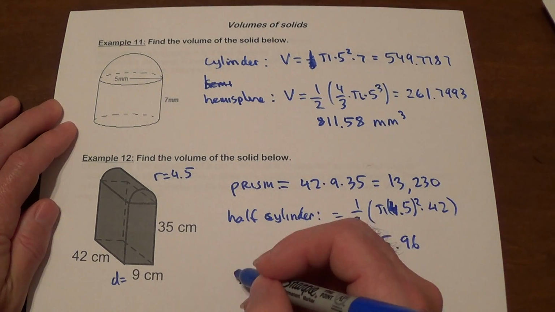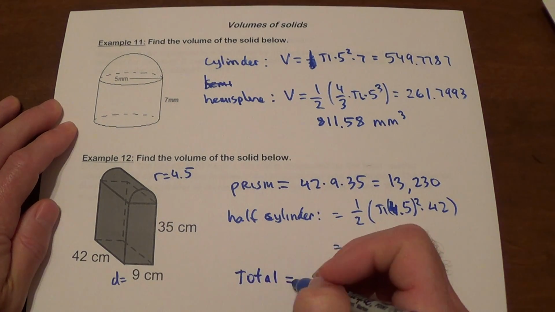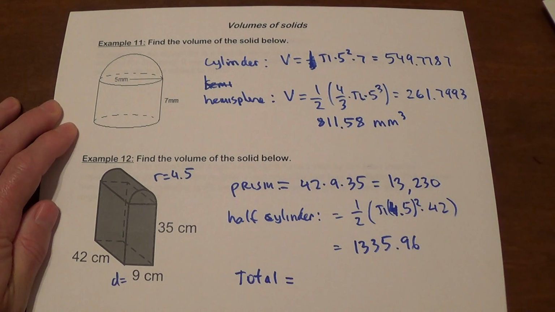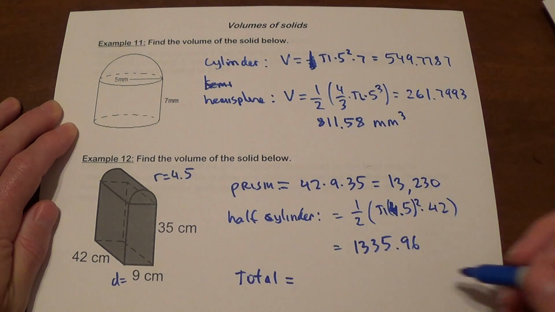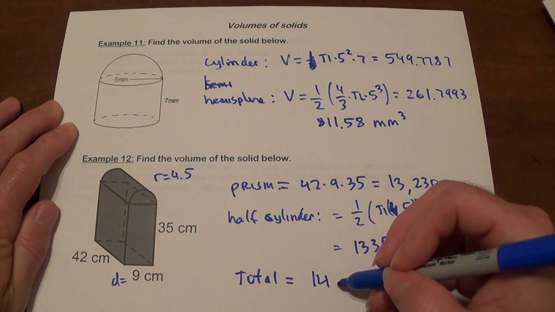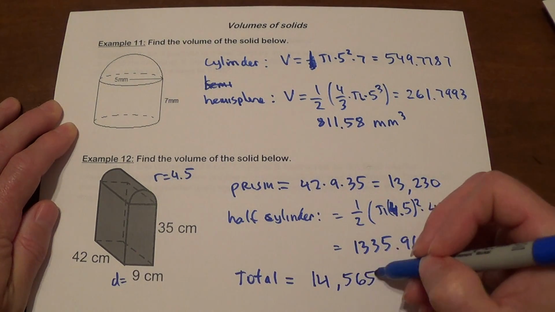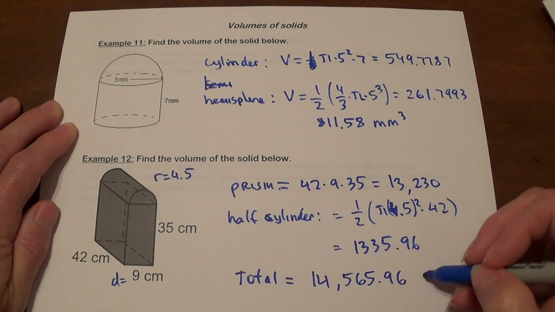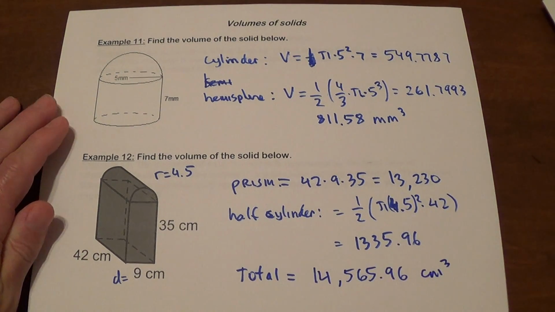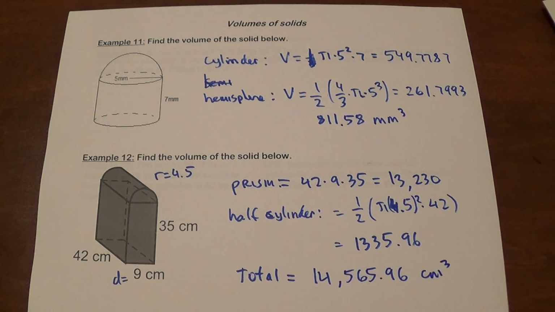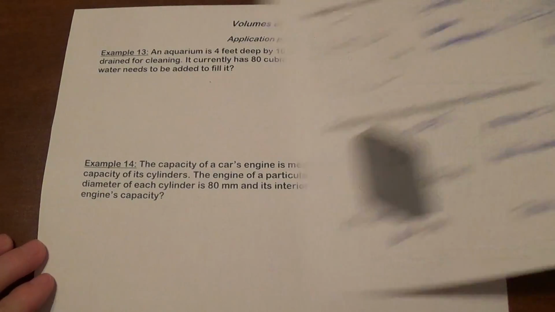So the total volume is going to be these two numbers added together plus 13,230, and that's going to give us 14,565.96 cubic centimeters.